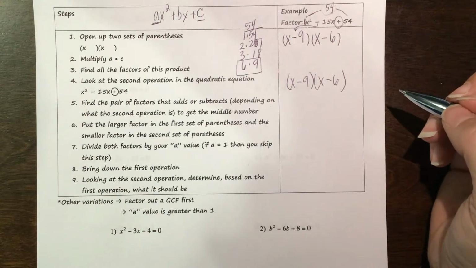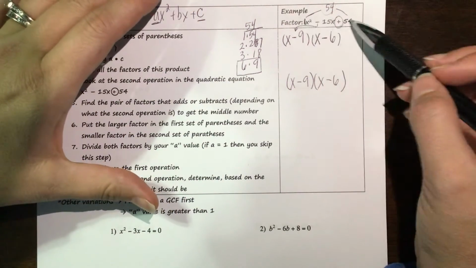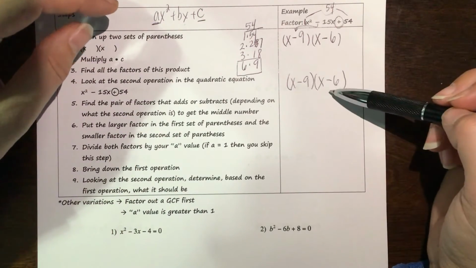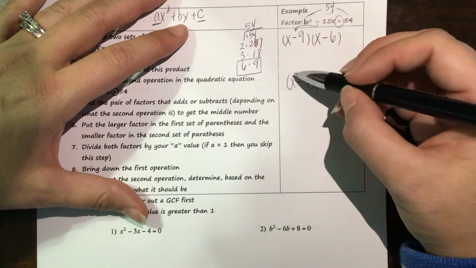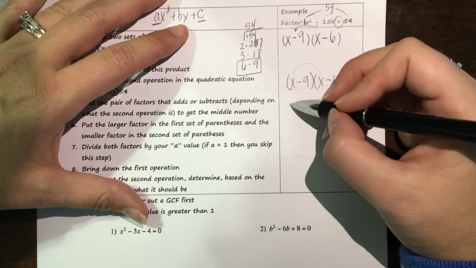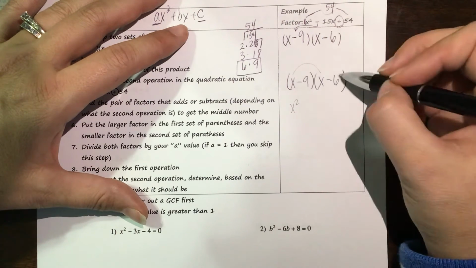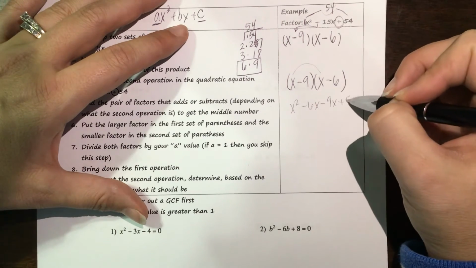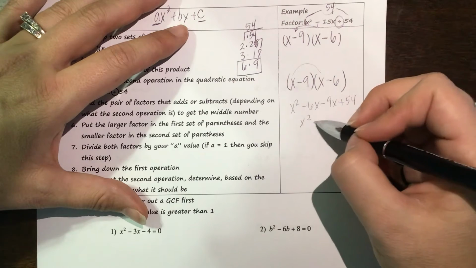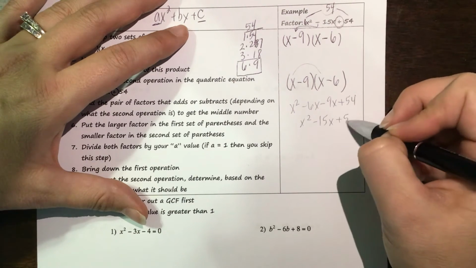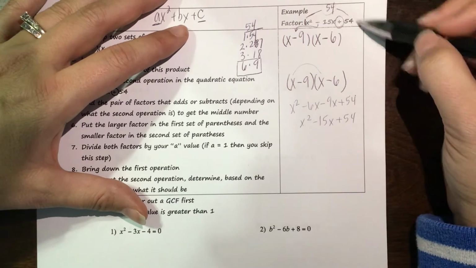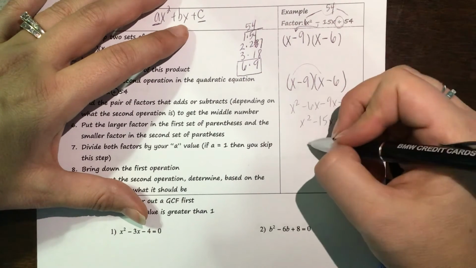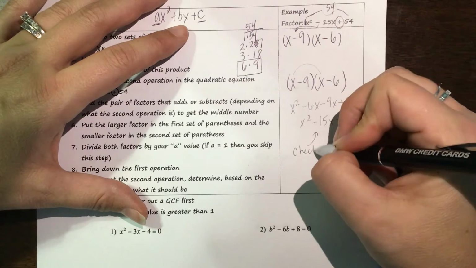So we factored it. We went from where this was here, and we divided it out and turned it into 2 sets of parentheses. Now, if I were to FOIL this, right, x times x is x squared, minus 6x, minus 9x, and then plus 54, right? This would become exactly what I started with, right? So these two match, and if they don't match, then you know you did something wrong. So this is just our check.